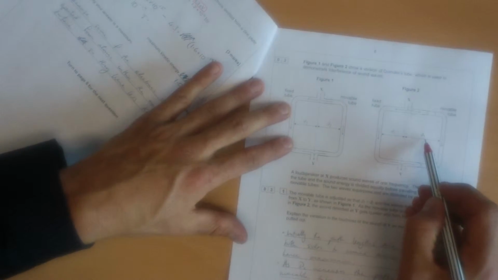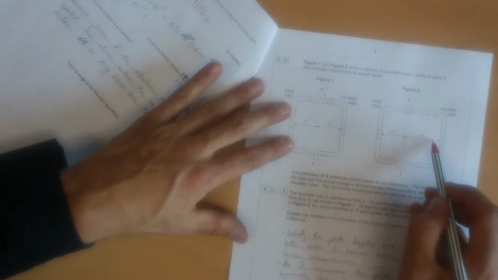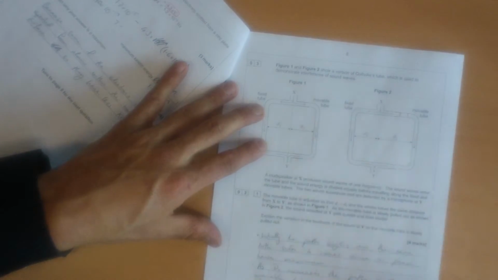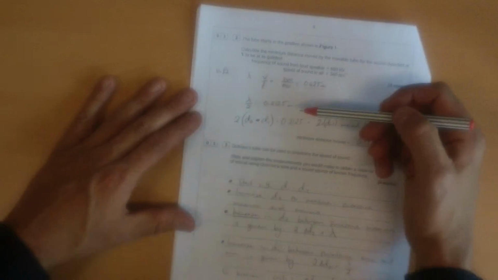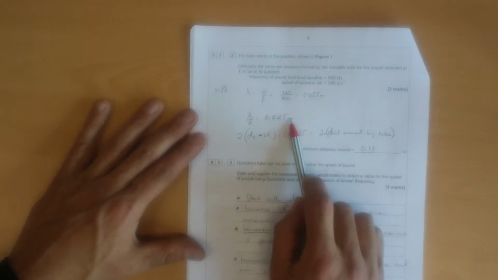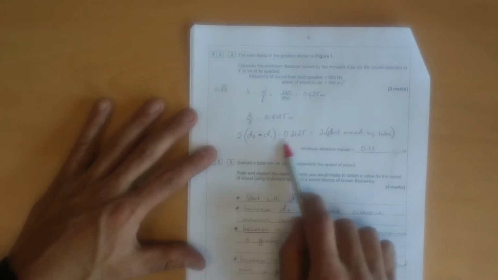Now, it's hard to explain, but if you think here, we're trying to get 0.2 meters, then if we move this thing out 0.1, we're going to move 0.1 there and 0.1 there, and so of course 2 lots of that will give us our change of wavelength. So hopefully you can see lambda upon 2 is 0.212, so we really want to cut that in half, so it's 0.01 meters.